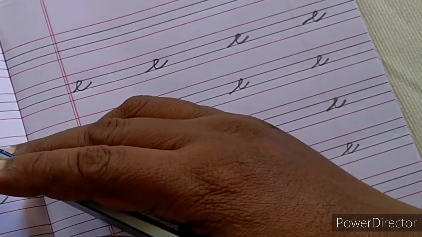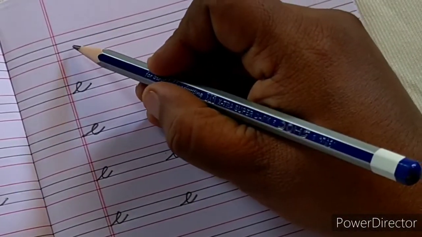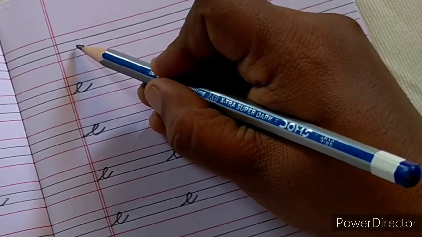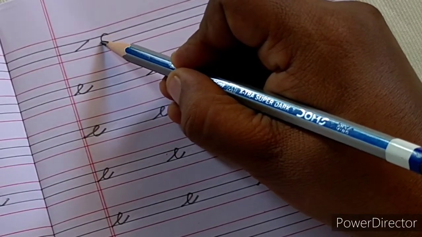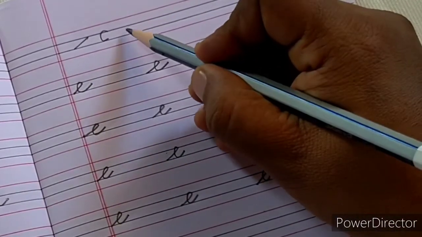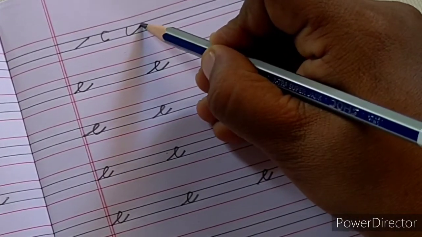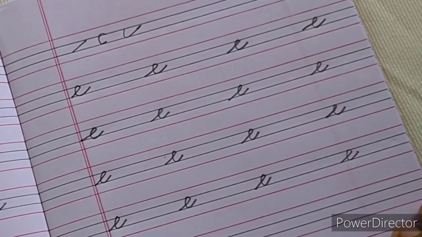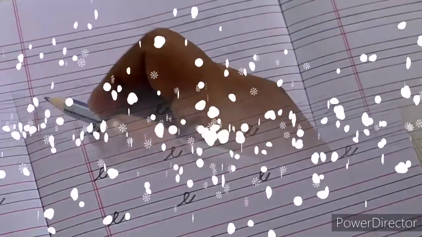The same strokes which have been used to write A are used to write letter E. That is the slant line, again the right open curve, and once again the straight line and slant line. Write neatly, slowly, and practice well. Letter I.